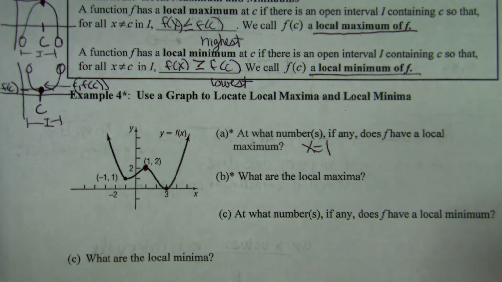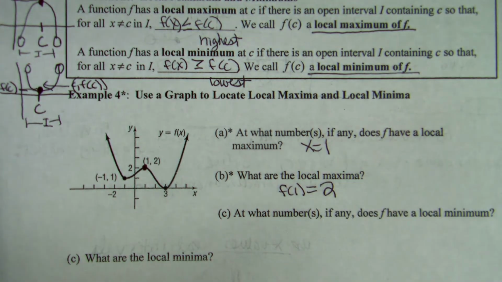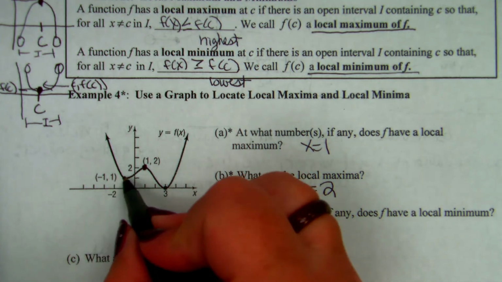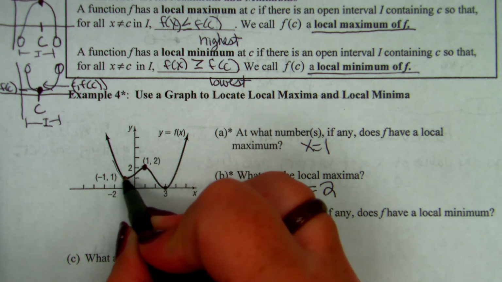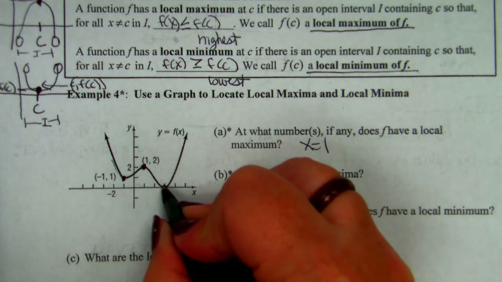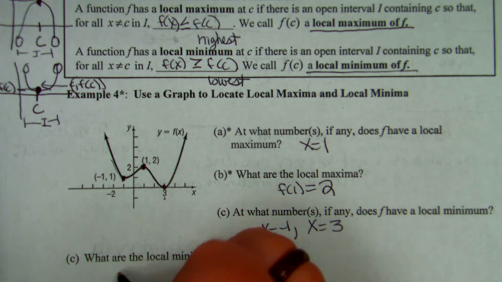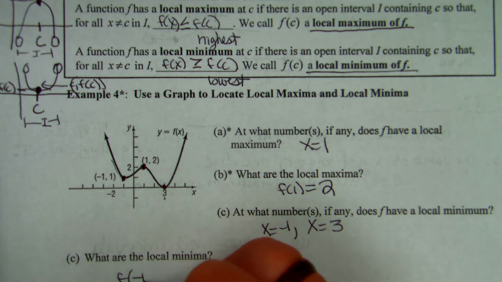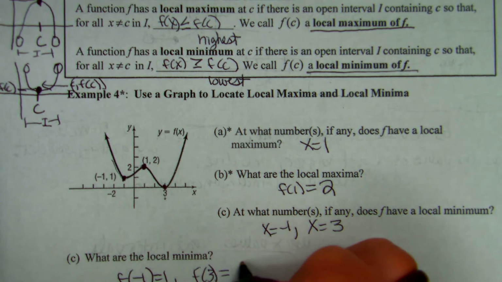What are the local maxima? F of 1 equals 2. At what numbers, if any, does f have a local minimum? Well, there's a minimum right here. It decreases and then increases. This is the lowest point. So it would be x equals negative 1, and then over here, x equals what? What are the local minima? F of negative 1 equals 1, and f of 3 equals 0.